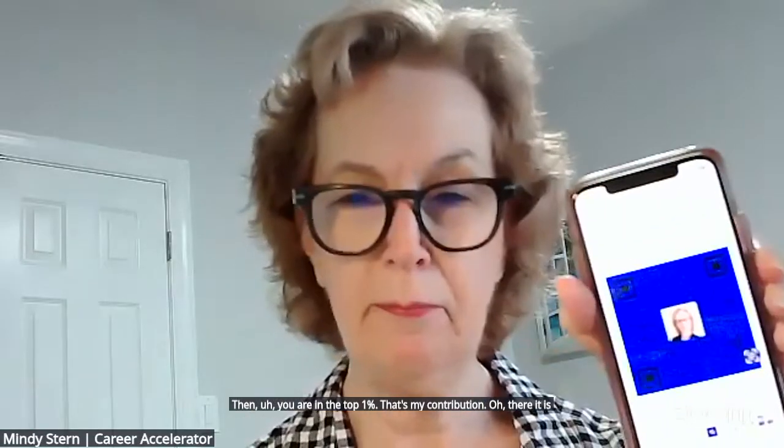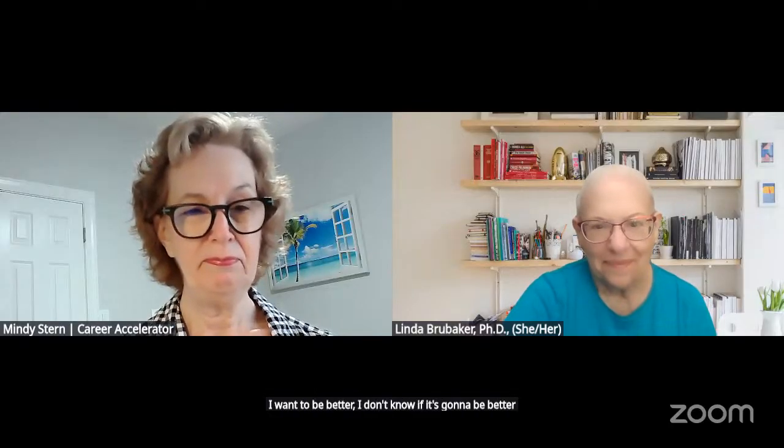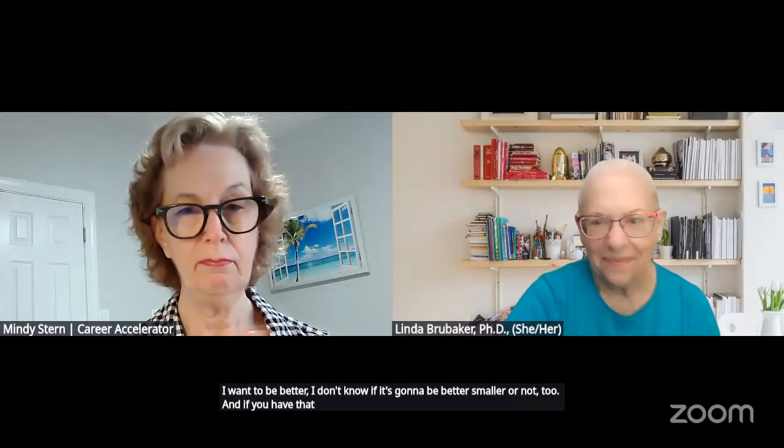See it better over here. I wonder if you're better. I don't know if it's going to be better, smaller or not. And if you have that QR code, if you want to upload it into chat, I think you can upload documents or pictures or things in there. If you want, feel free to, and then we can try it out in there. I will try that. All right, we'll see if it works.